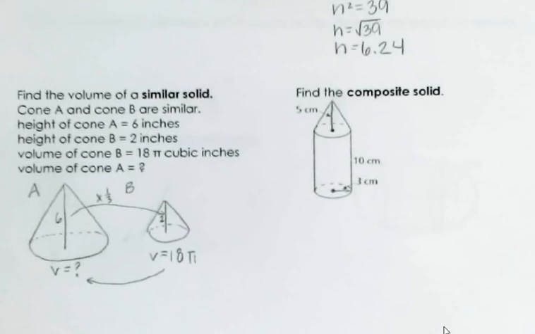Area is different, volume is different. Remember we said for area, we square the scale factor. Guess what we do for volume? We cube the scale factor.